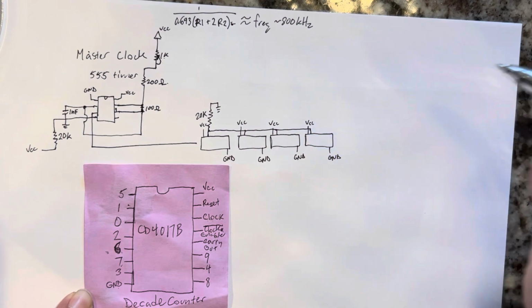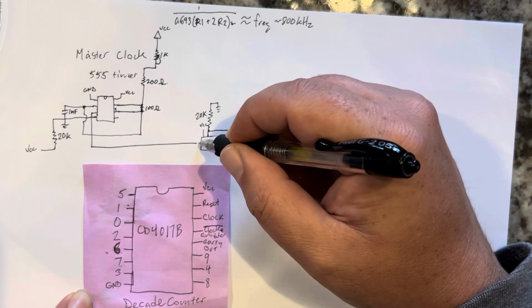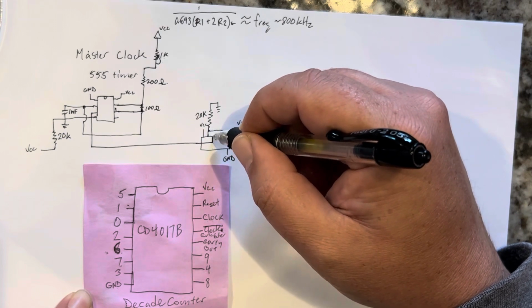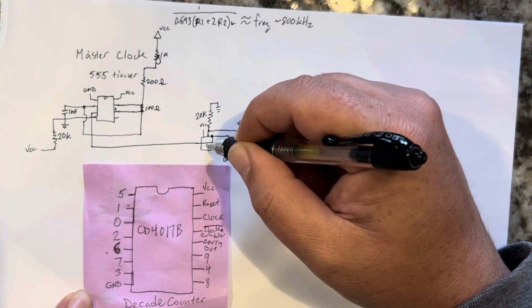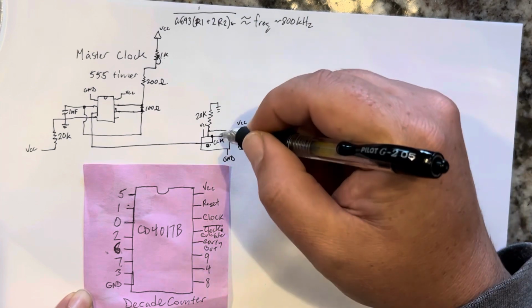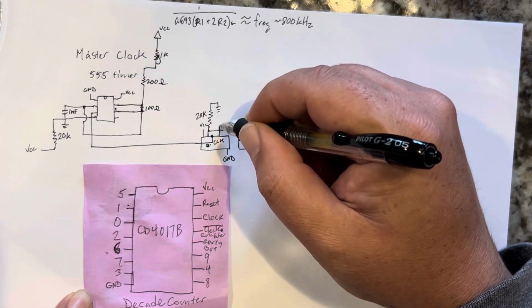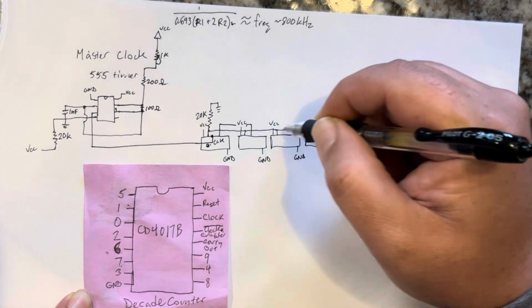Okay, then this went to the clock pin. I'll write that in here. The carry out went to the next clock pin.